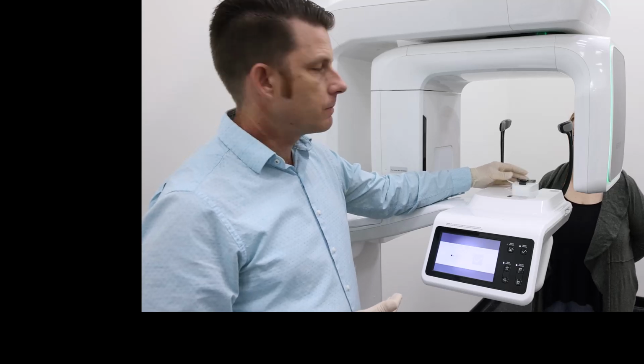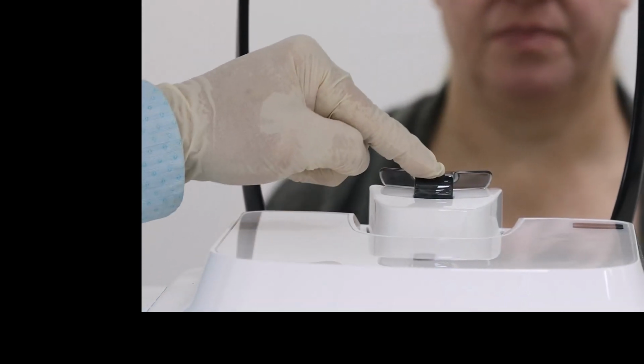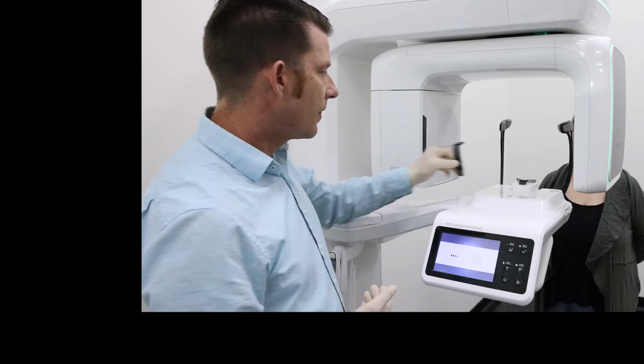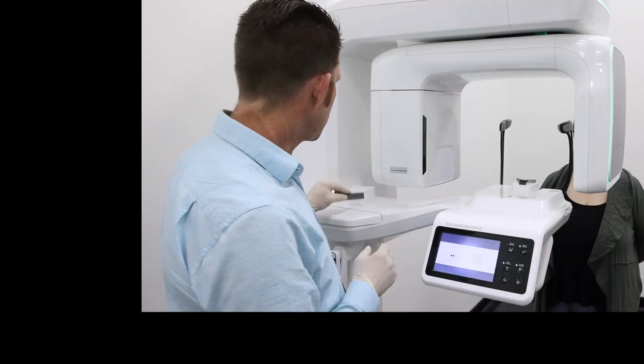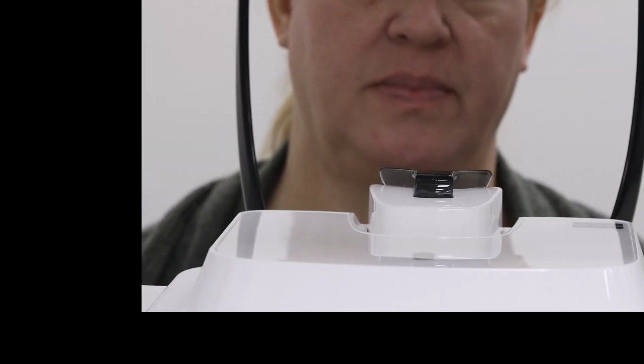So let's talk about utilizing our lower chin rest. In this case, I've installed the edentulous cup. Note that the regular bite stick cannot be used with the shorter chin rest. So let's go ahead and bring our patient back in. So go ahead and step into the device.